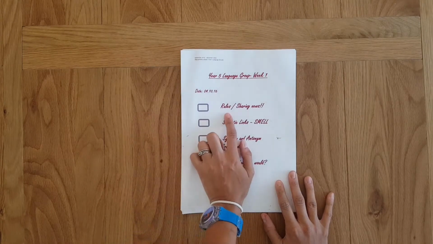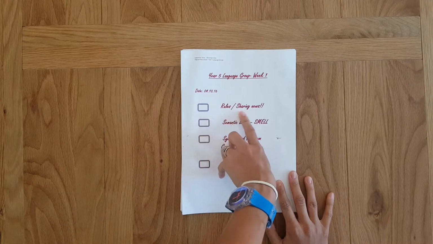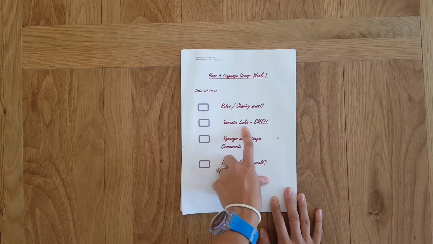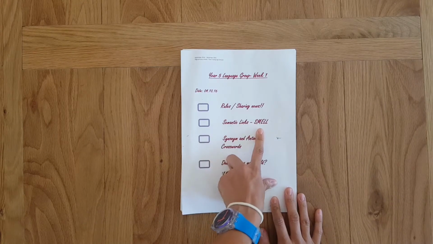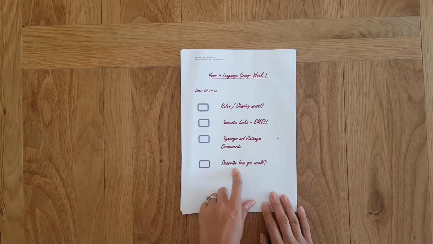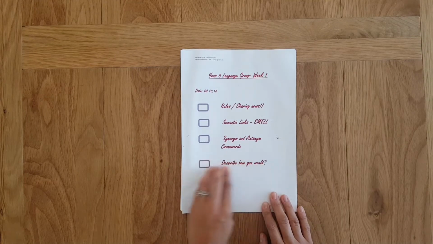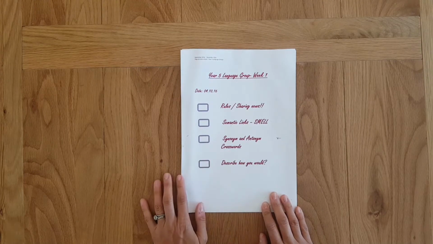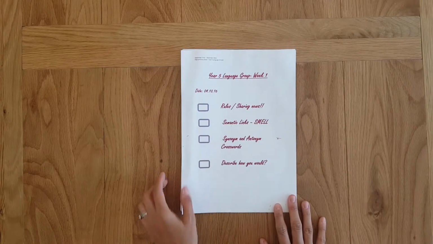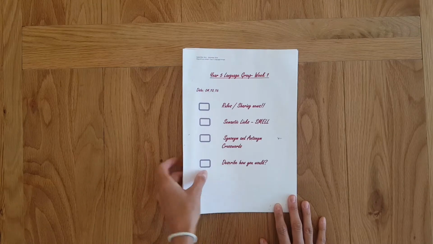So the first thing that we'd do is we would share our rules and share our news. We had our semantic links, so we were looking at smell. We would do our crossword. Now the last thing was describe how you would, but we didn't actually do that, so I'm not going to show you that today. I'm just going to run through the session that we did.